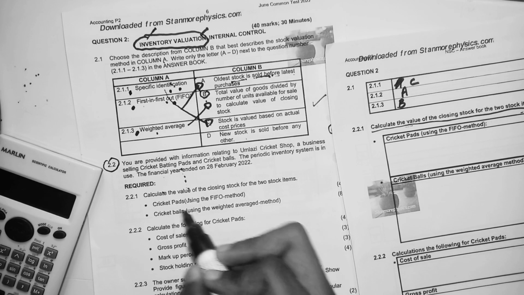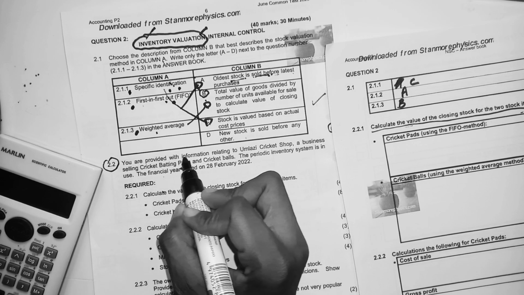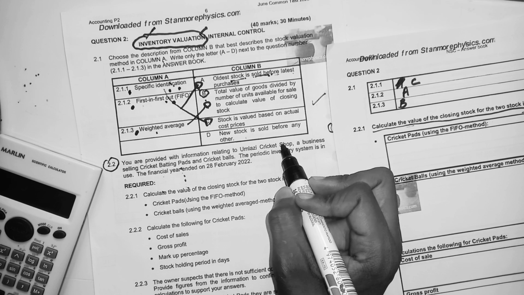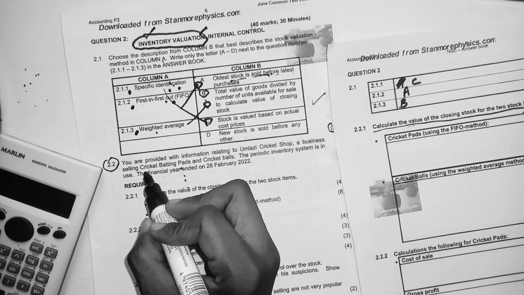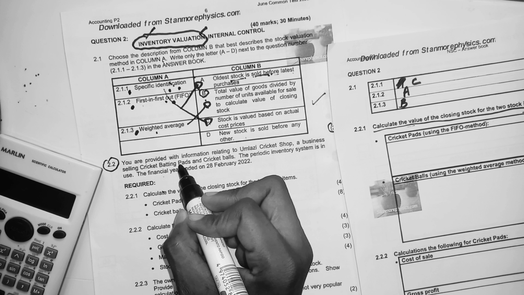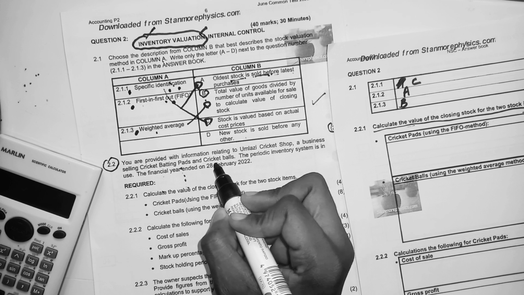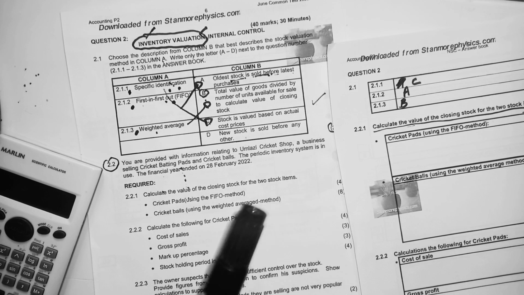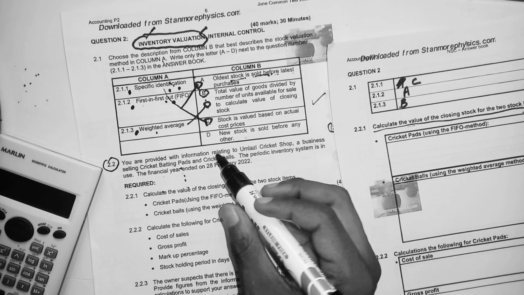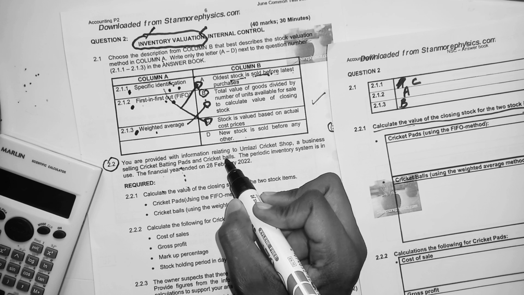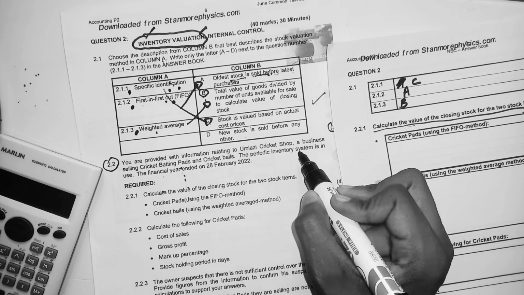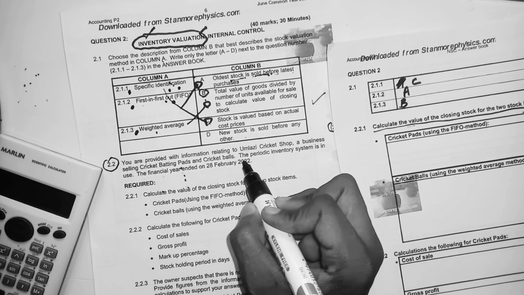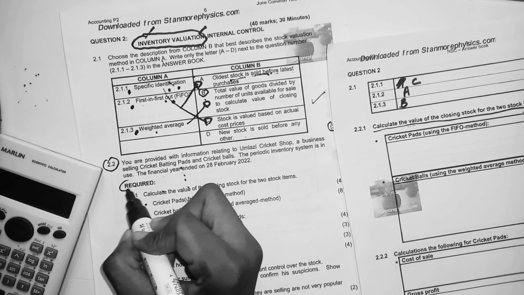They are saying you are provided with information relating to Umlazi Cricket Shop, a business selling cricket batting pads and cricket balls. So this business is selling two things. It's selling cricket batting pads, those things used to play cricket. It is also selling cricket balls. They use the periodic inventory system. The financial year ends on 28 February 2022. Required. What are we supposed to do?